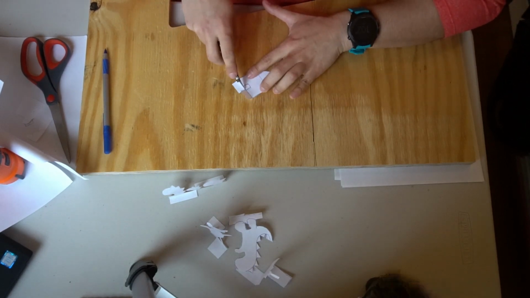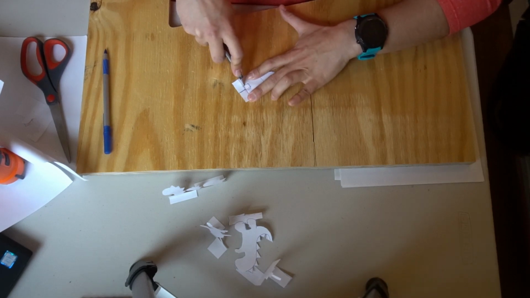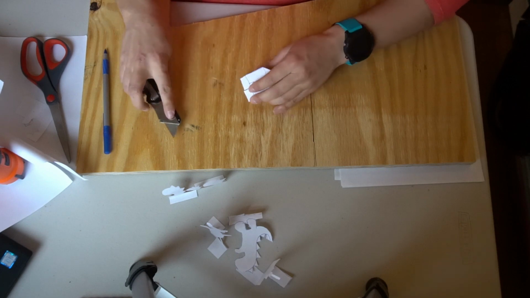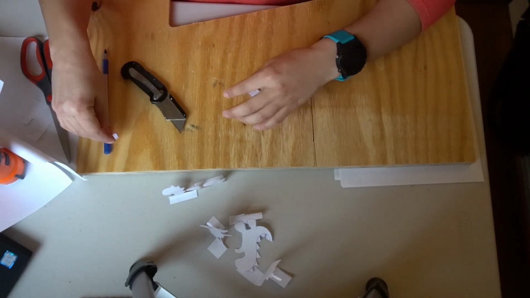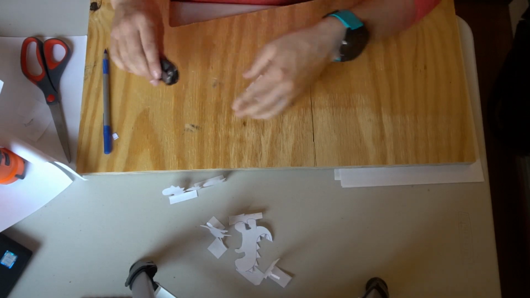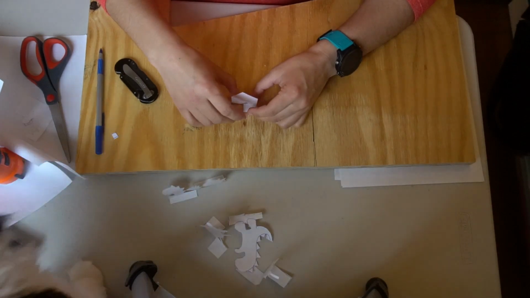Make sure you don't get too close to where you cut there, otherwise you'll end up making your house not attached to its stand. Okay. And when you're not using this, you want to make sure you close it if you can. So now, my house has a door.